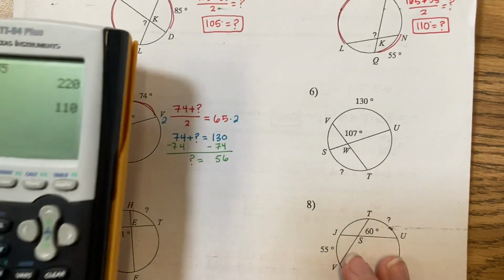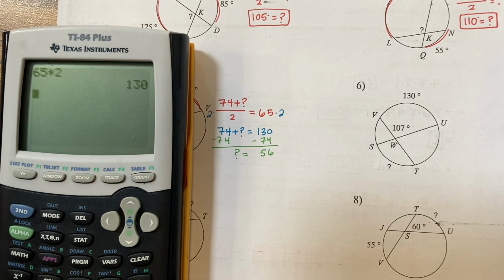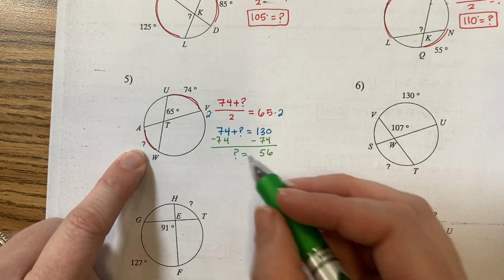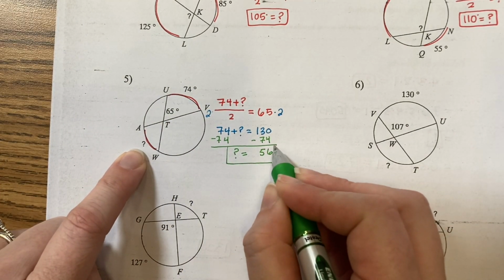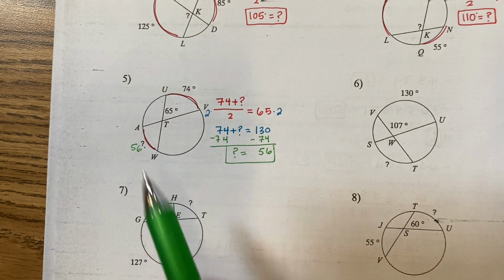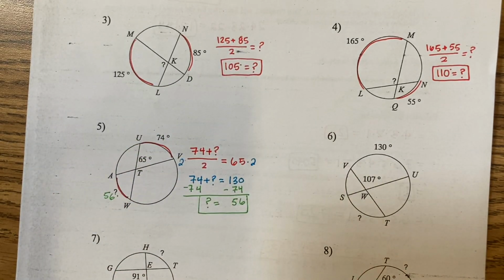So basically on my calculator, I would type in 65 times 2, get rid of the 74 degrees, which means that the missing arc was 56. So this was when we found the arc. Before we were finding the angles, so we could just plug it in our calc.